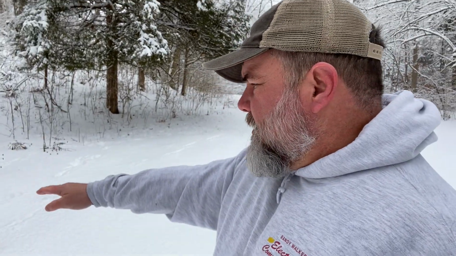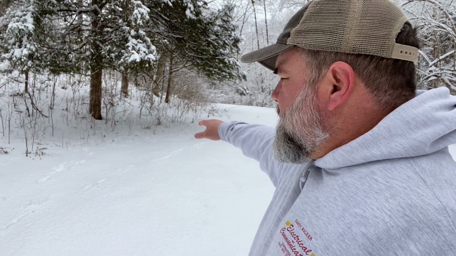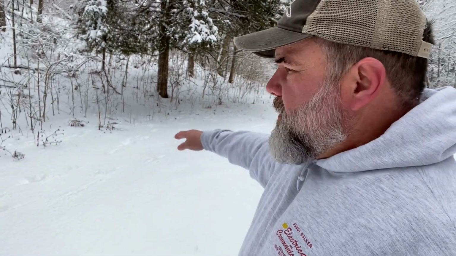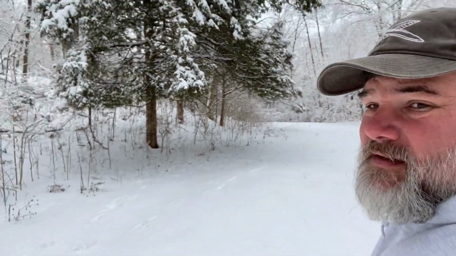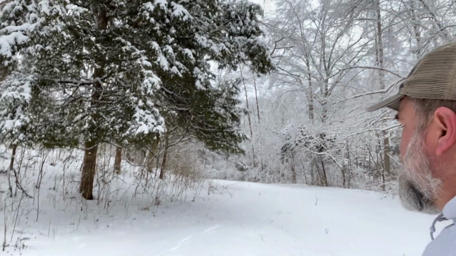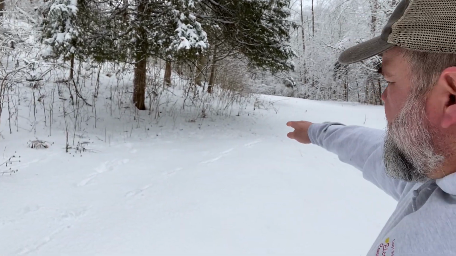Animals love to walk along where environments change. So, a lot of these tracks are right here, walking right along this edge. Now, check out this cedar tree. See how much snow is still on that tree, holding a lot of snow? If we walked up underneath that tree, the snow is much less deep there. It's very shallow there because a lot of the snow was shed off by the tree.